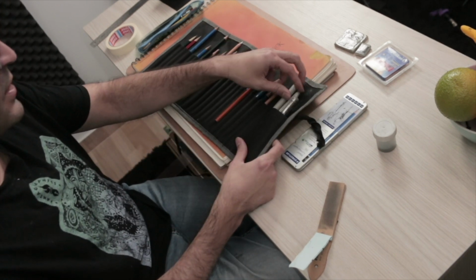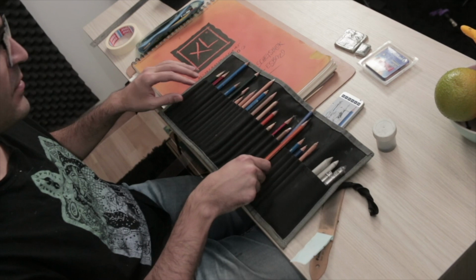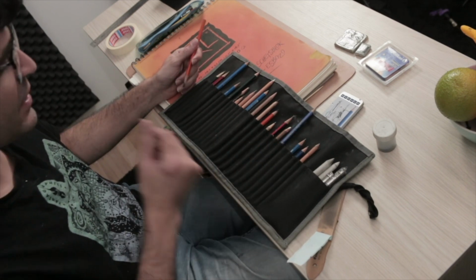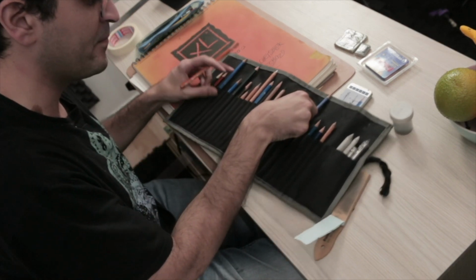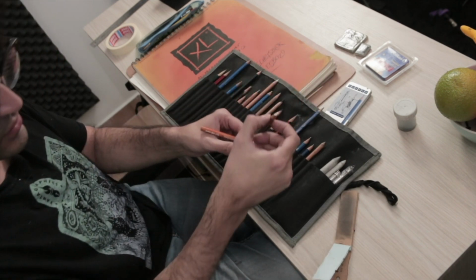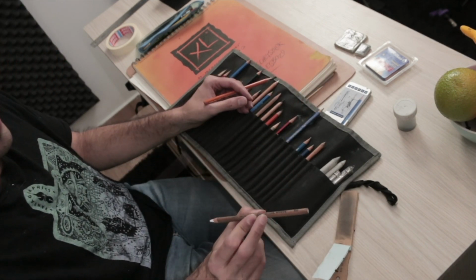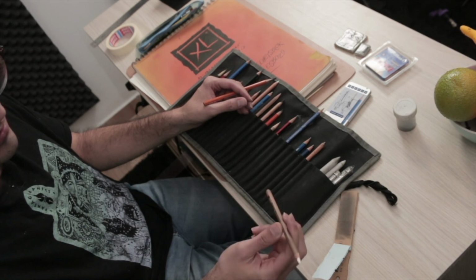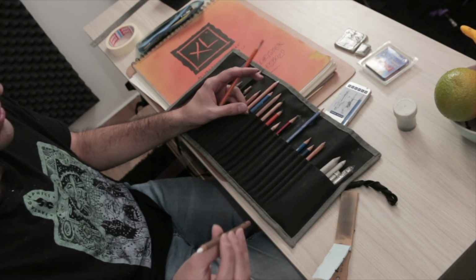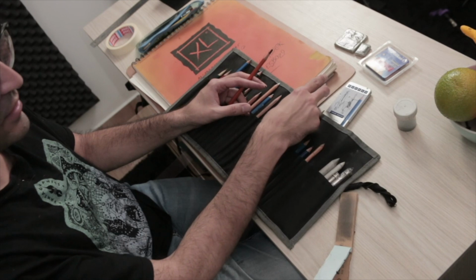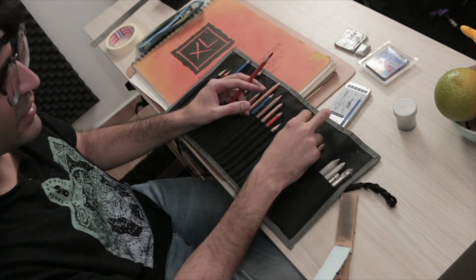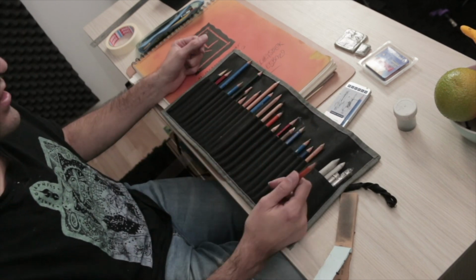In this pencil holder that I have here, I brought today our charcoal, right? You can see that this is a General's white charcoal, which is very useful when we're working with charcoal or whatever else to add some detail whenever we cannot erase enough.